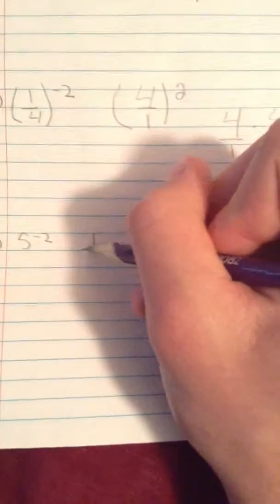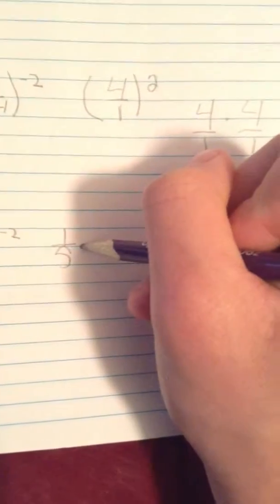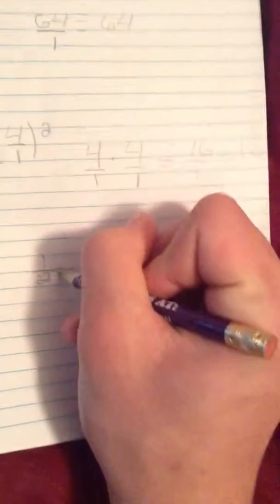Number 4 says 5 to the negative second power. And just like we did with all the problems up here, we just flip the whole thing. So the 5 is going to go at the bottom, following that 2 exponent, and that changes to positive because we flipped it. Now we just simplify. So the 1 stays at the top, and 5 to the second power is always 25, and always will be 25. Okay, so that's how you do negative exponents.